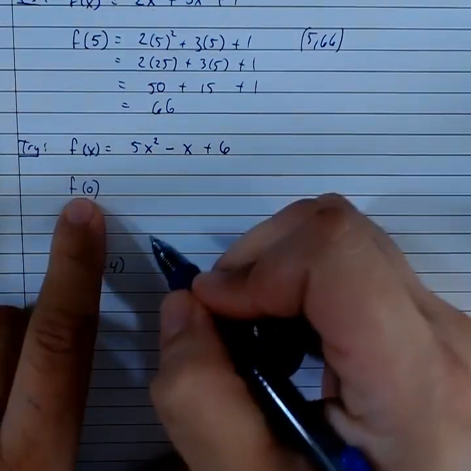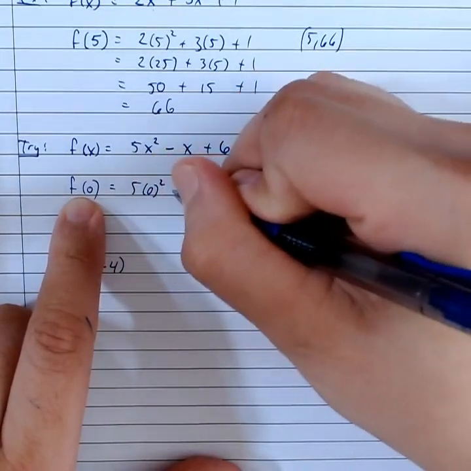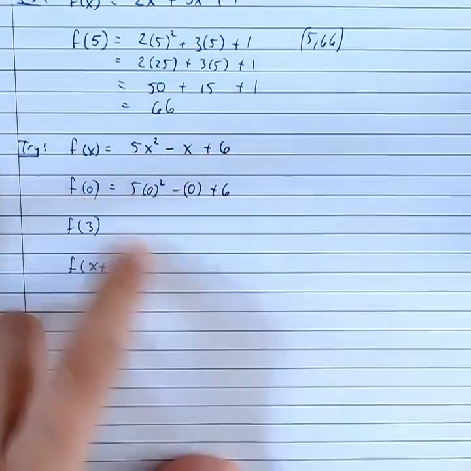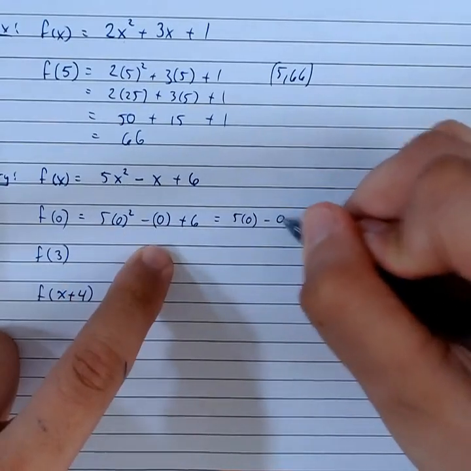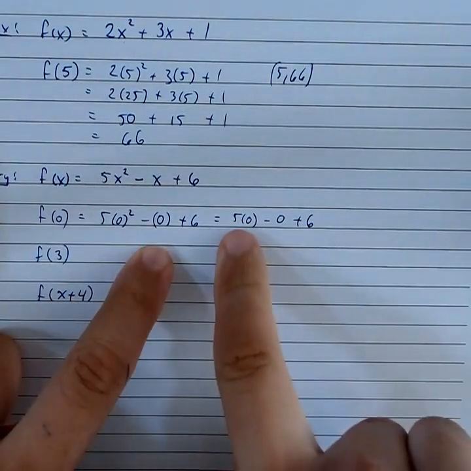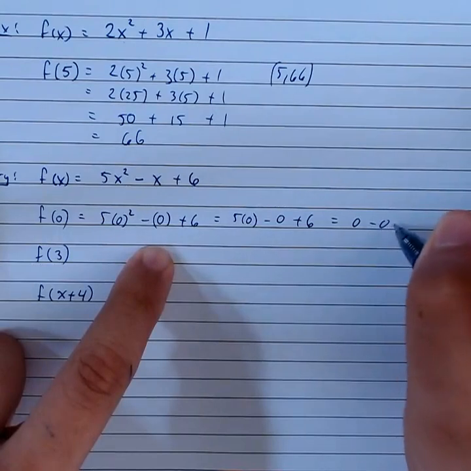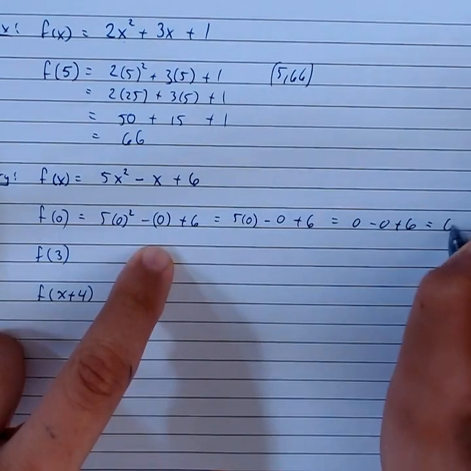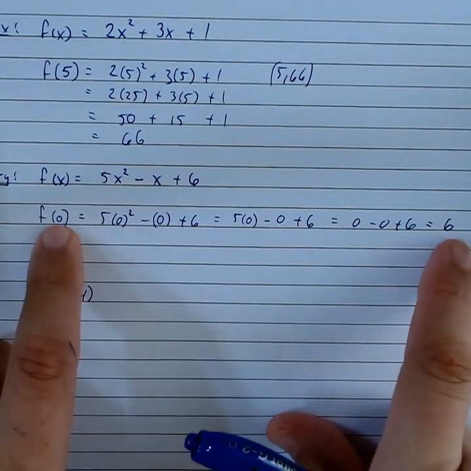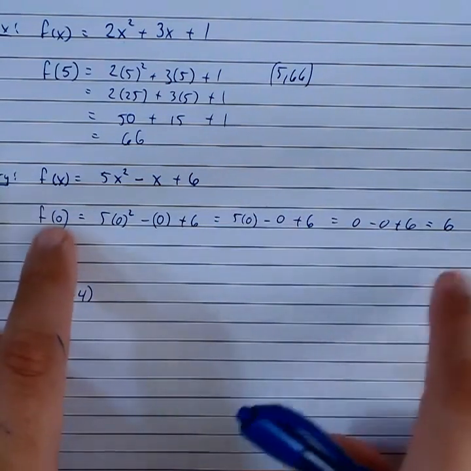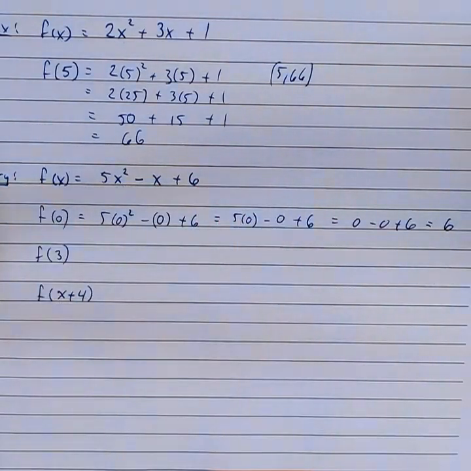All right, so this first one is just saying, anywhere there's an x, go ahead and plug in the number 0. So that's going to be 5 times 0 squared minus 0 plus 6. Well, that's just going to be 5 times 0 minus 0 plus 6. That's just 0 minus 0, which is 0, plus your 6. Well, that's just going to give you 6. So f of 0 is equal to 6, which means 0 comma 6 is a point on the graph of this equation. Or if you prefer, you can say 0 comma 6 is one of the ordered pairs of the function this generates. They both mean the same thing.